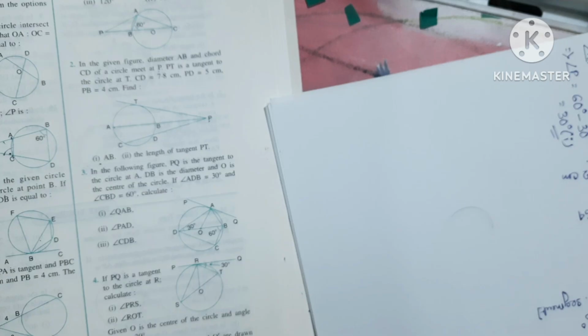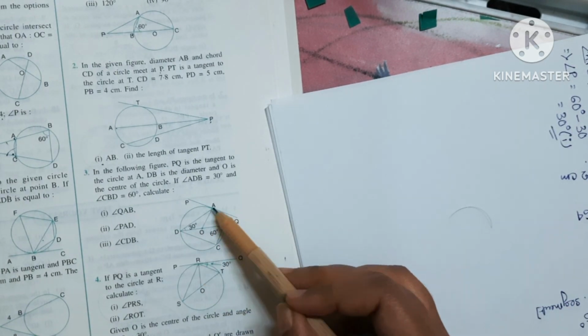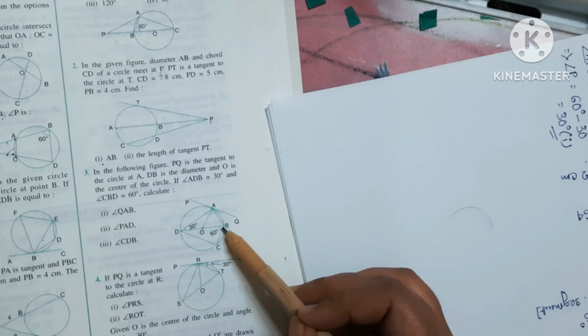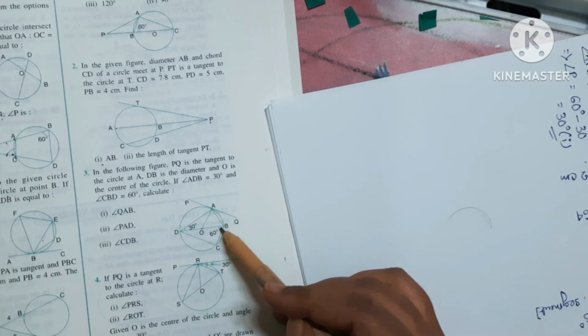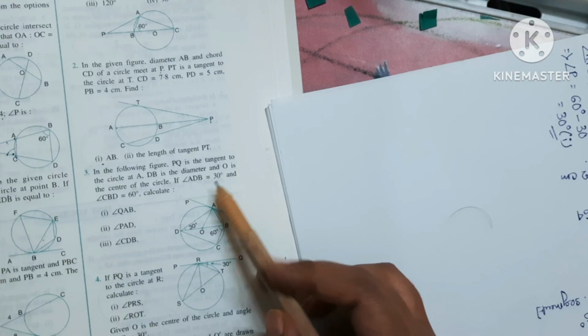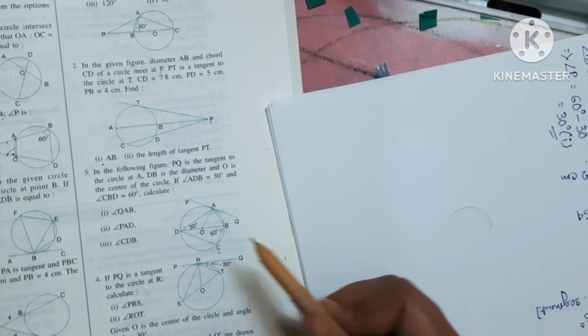Okay, in this following figure, PQ is the tangent to the circle at the point A, DB is the diameter, and O is the center of the circle. Angle ADB is 30 degrees and angle CBD is 60 degrees, that is given to you.